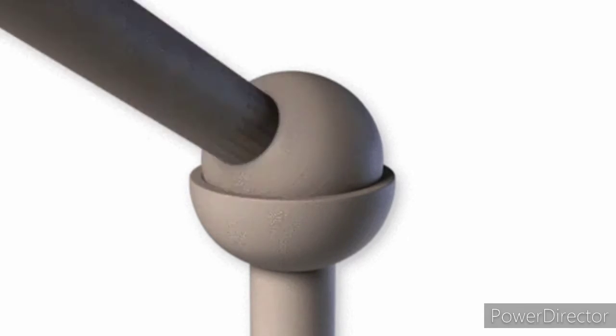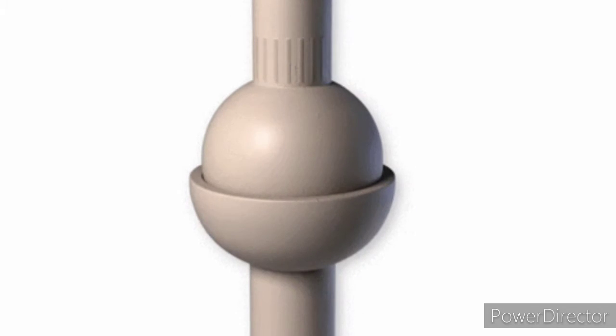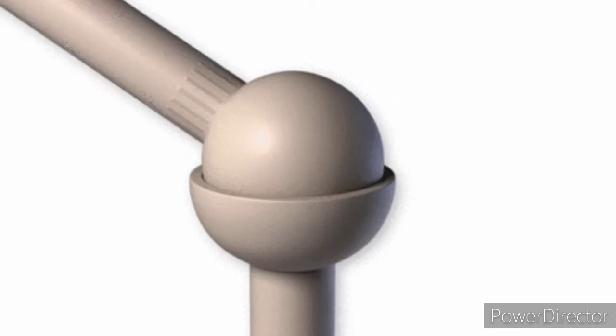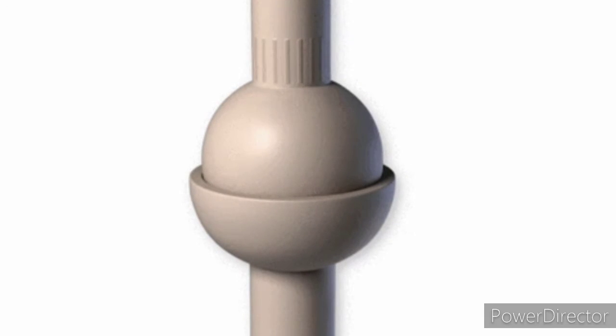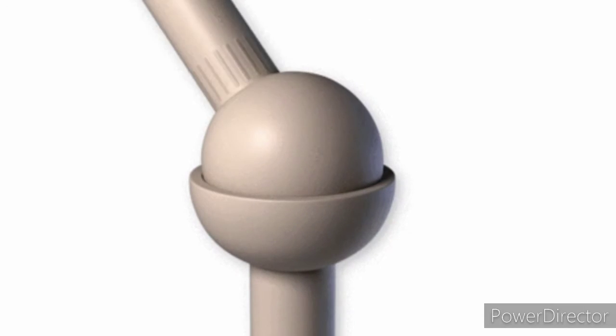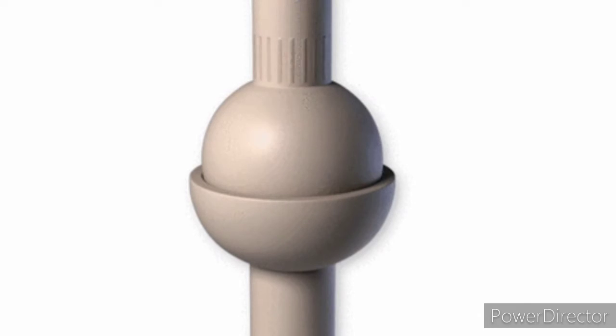So it fits and enables movement like a joystick. So we have up and down movement in any direction. So that is called a rotary joint.